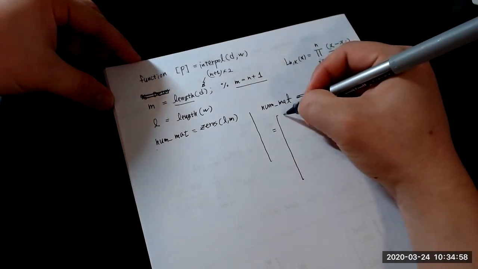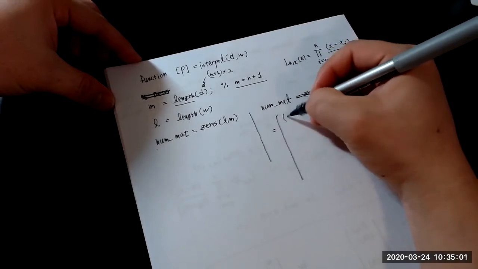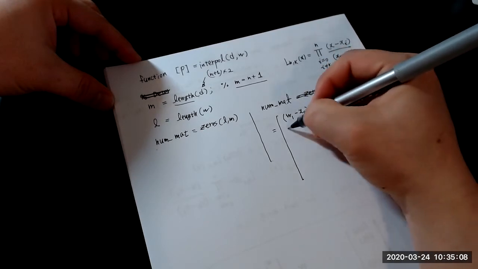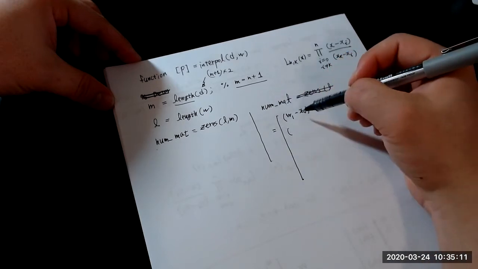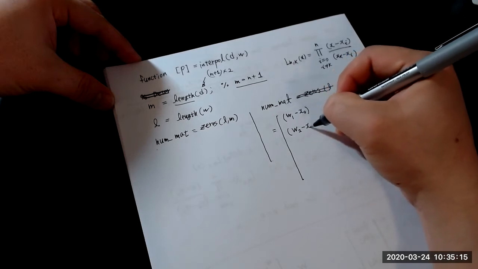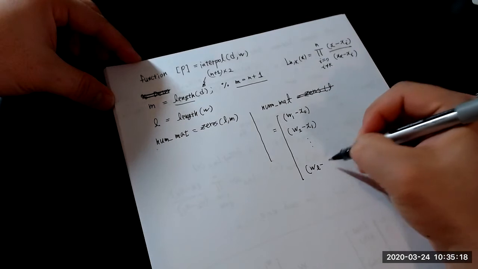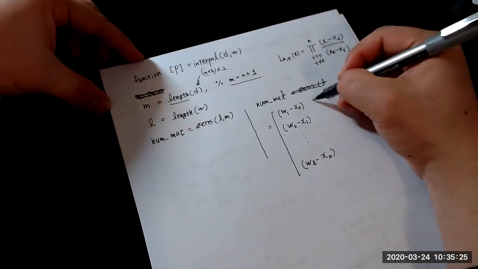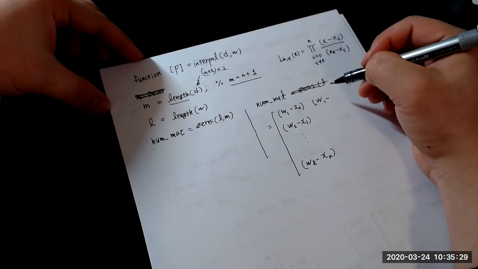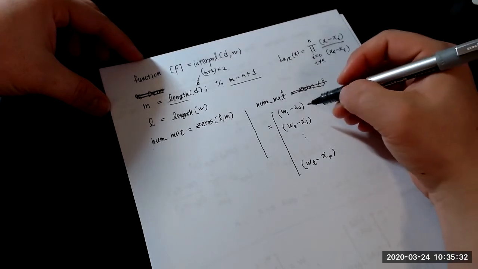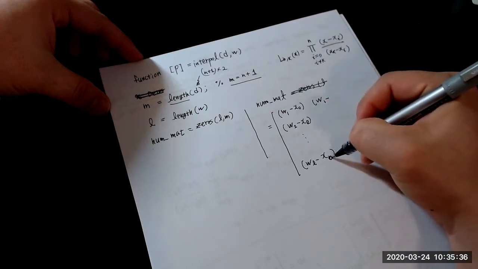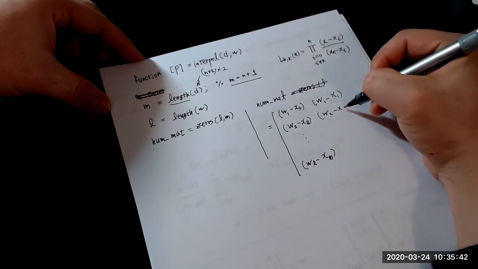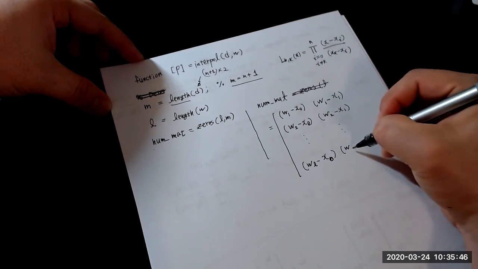The first column of NUM-MAT is going to be W1 minus x0, then the second row is W2 minus x1, through WL minus xn. Sorry, the first column is W1 minus x0, W2 minus x0, through WL minus x0, and the second column is W1 minus x1, W2 minus x1, through WL minus x1.